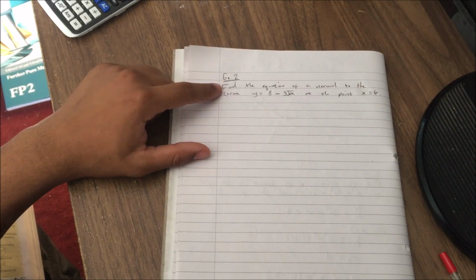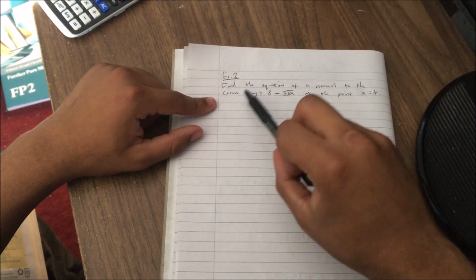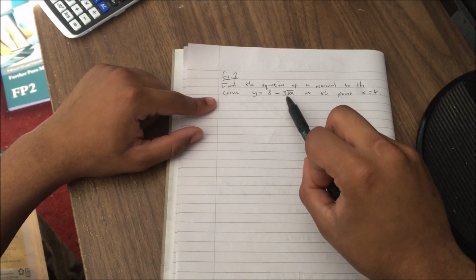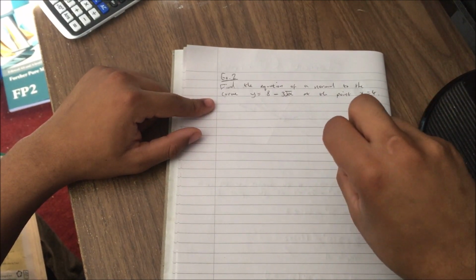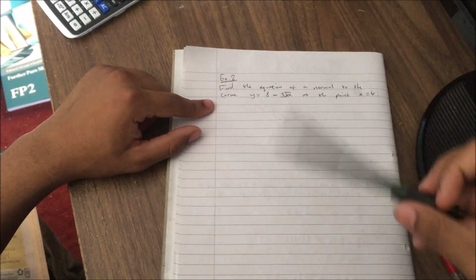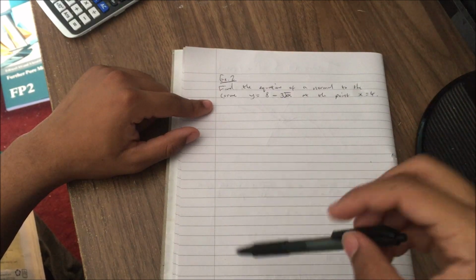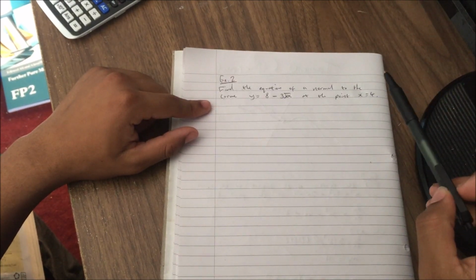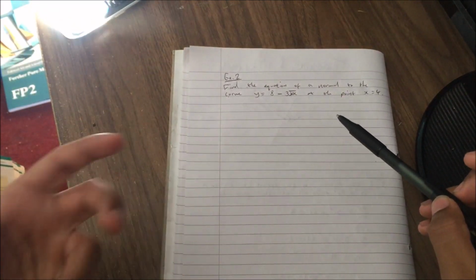Okay, so here's an example. Find the equation of a normal to the curve y equals 8 minus 3 root x, at the point x equals 4. Apologies for the messiness here. Okay, so we're not given a set of coordinates, but we're just given one point. But that's no problem. We can easily solve this. We can make a set of coordinates if we do this right.